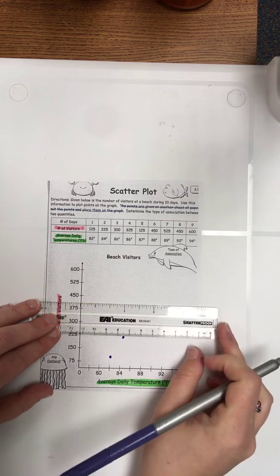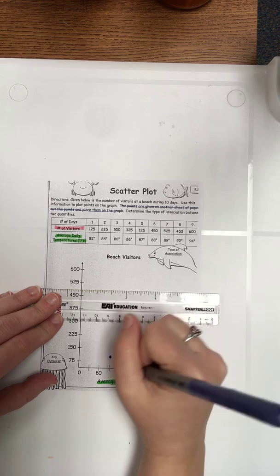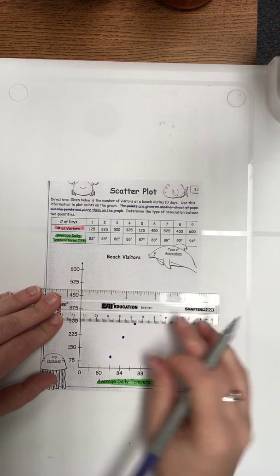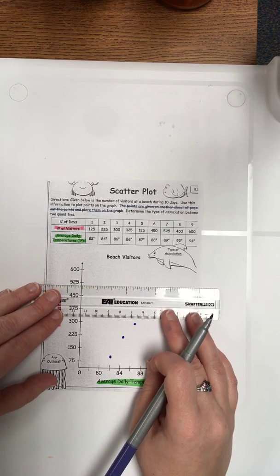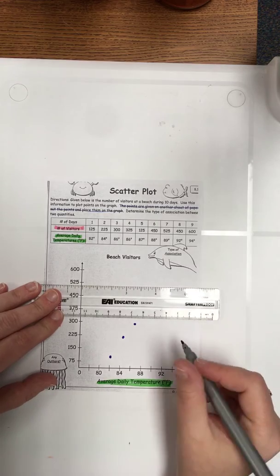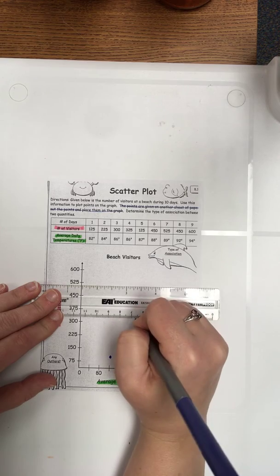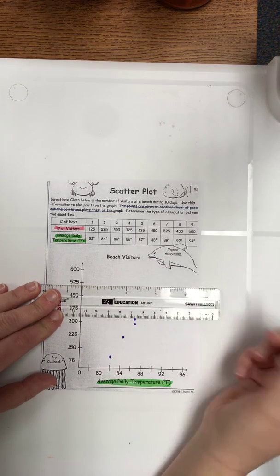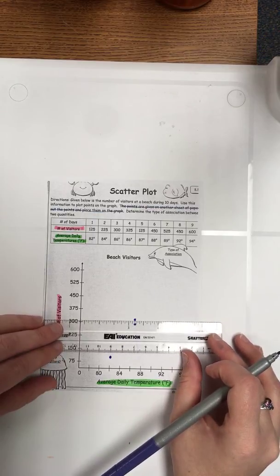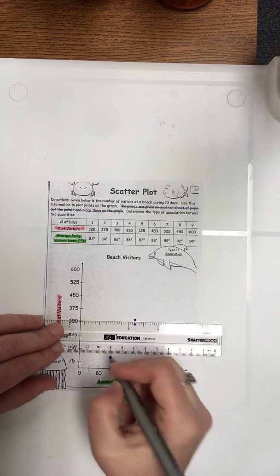Okay. At 86 degrees, 300 visitors is right here. Okay. And 325 is right about here. It's a third of the way up. And for 325, also 86 degrees, which is going to be right above this other dot. Then at 87 degrees, they dropped back down to 125 visitors. And I apologize, this dot should have been a little bit higher.